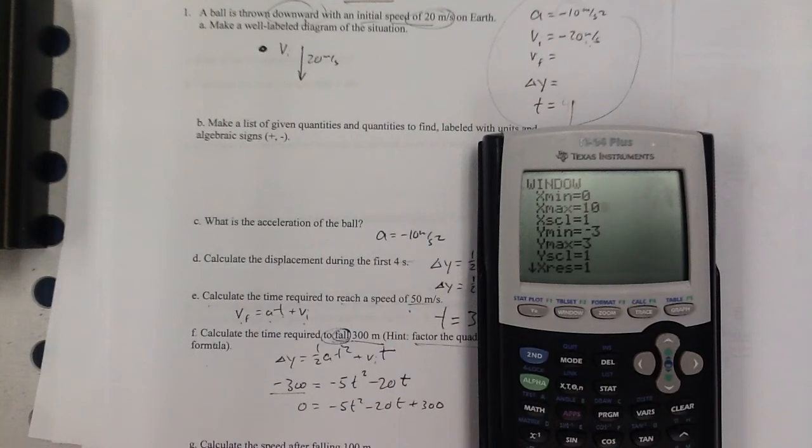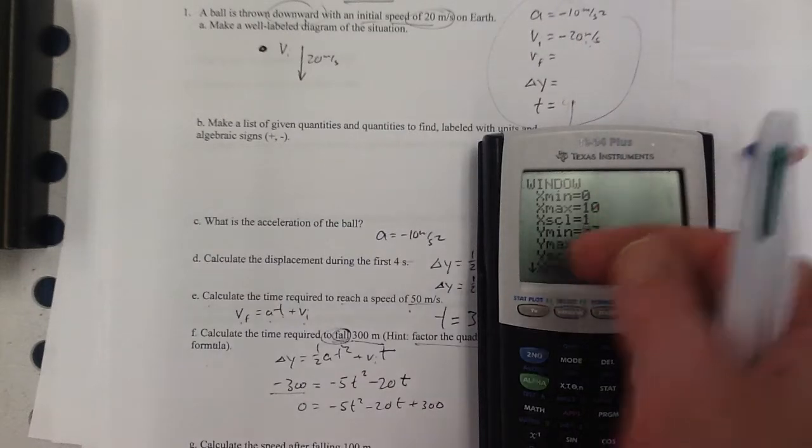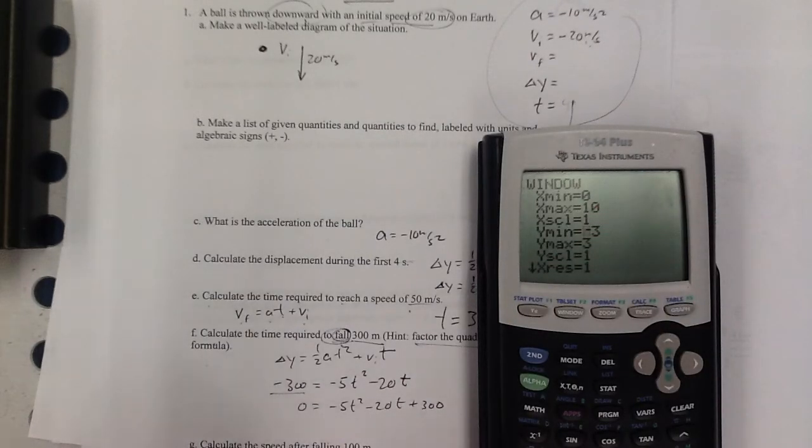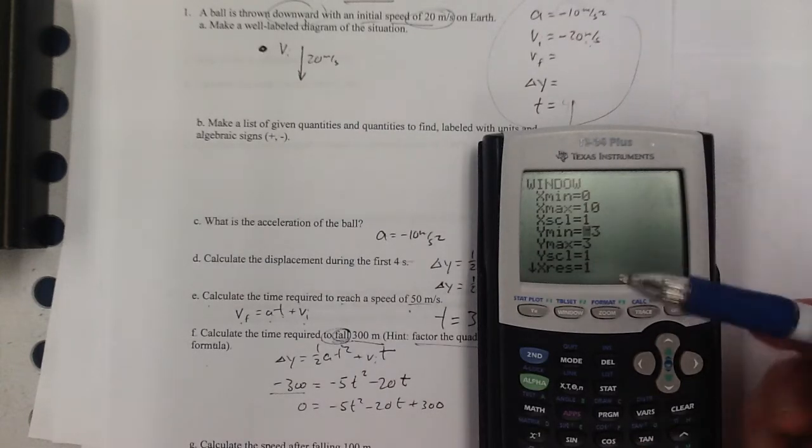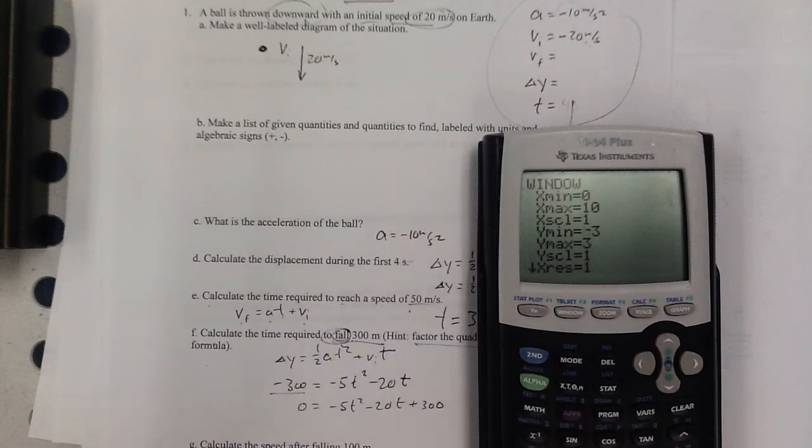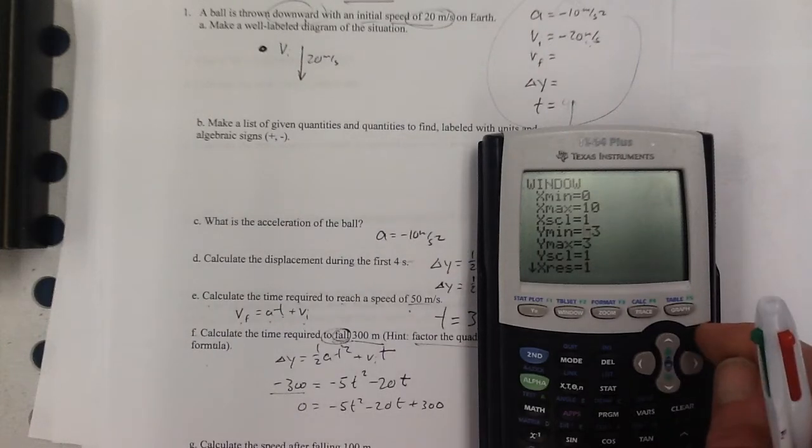I'm just going to make that 10. Definitely 10 seconds should be plenty of time for that to happen. And then here, whatever your y-min and your y-max, it really does not matter that much what those numbers are, because all we need is to see where it crosses the axis. So those were set at negative 3 and 3. I'm just going to leave it like that. And then I'm going to graph.